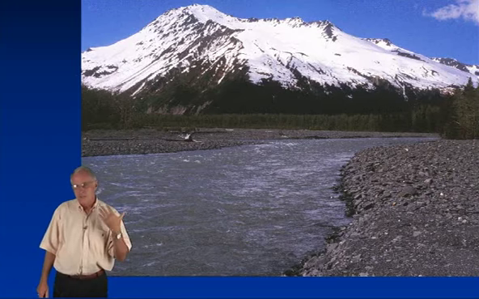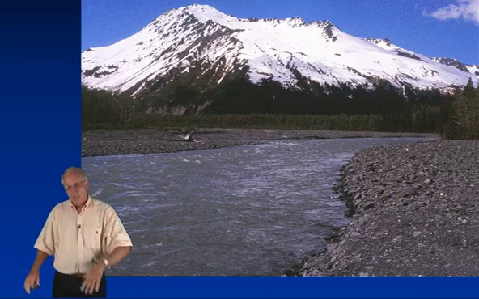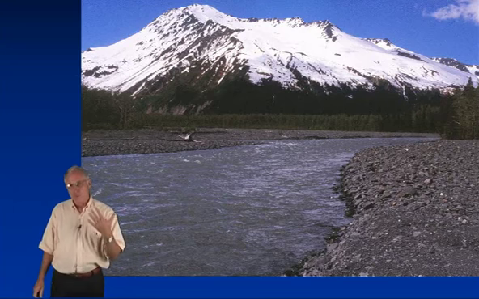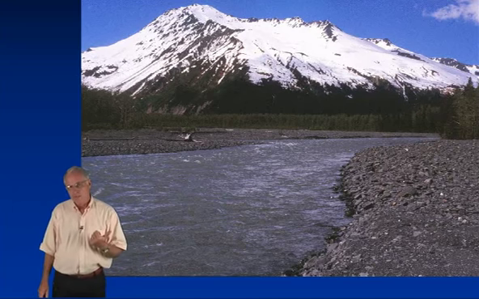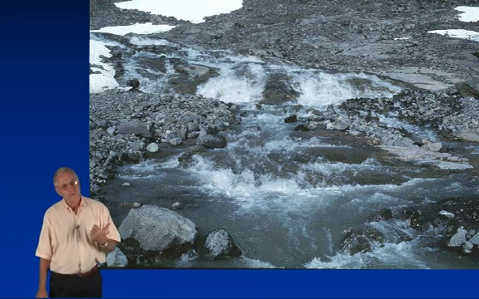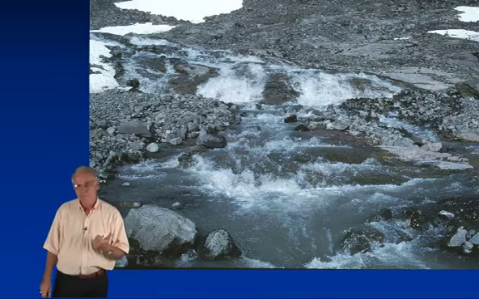Here we see a meltwater stream leaving the exit glacier in Alaska, and the rocky debris on either side has been deposited by large volumes of meltwater escaping from the glacier. Another example of escaping meltwater coming from a glacier is shown here in an area in Norway.